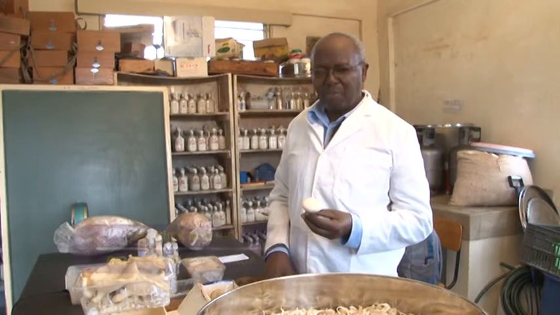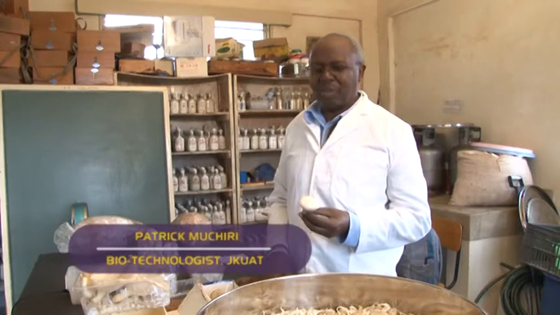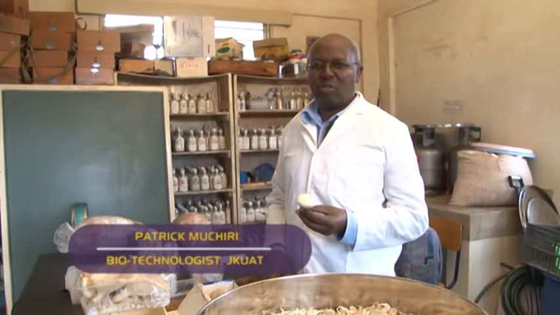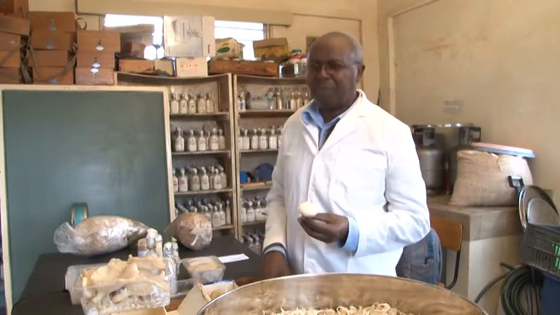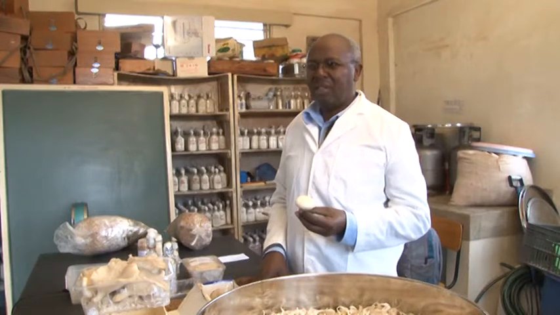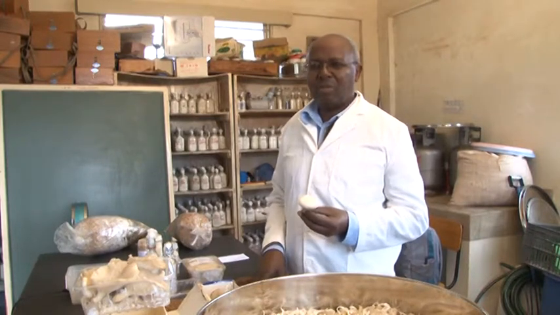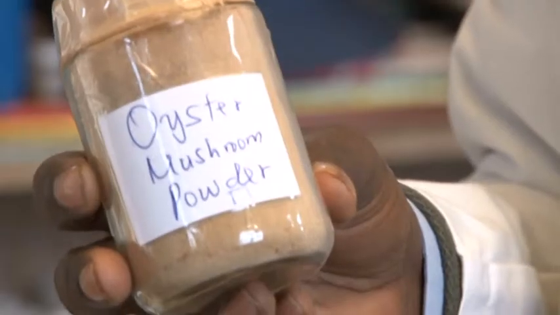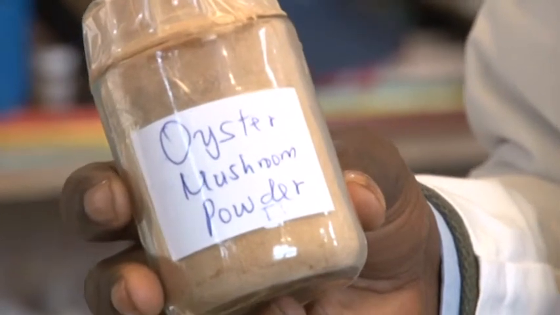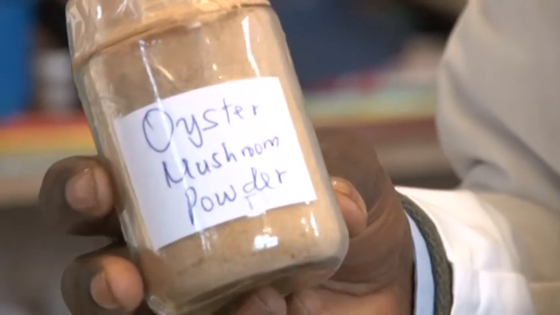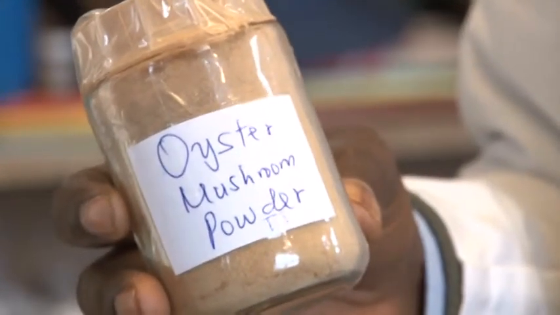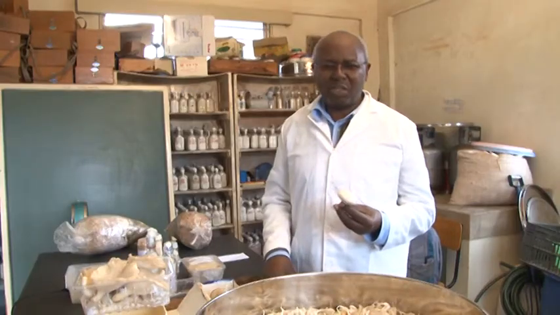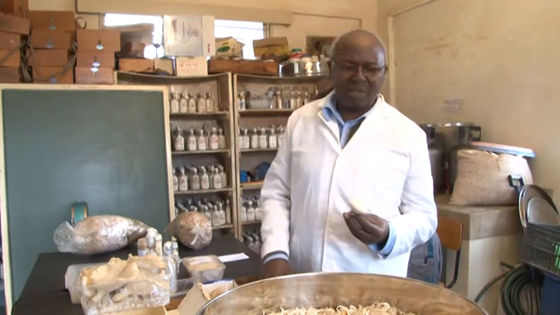The difference between button and oyster is that the oyster substrate is not composted. You don't need to compost the substrate. So you just wet the substrate and pasteurize. When it cools down, you add the seed and incubate for 15 days. By the end of the 3rd week, the mushrooms will have started fruiting. That's the main difference.